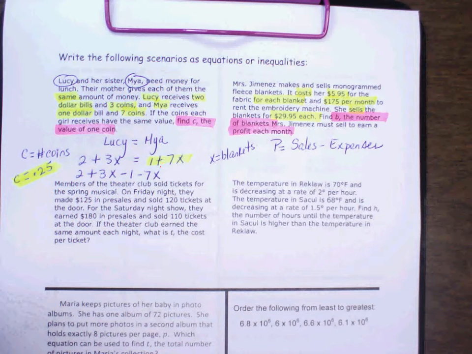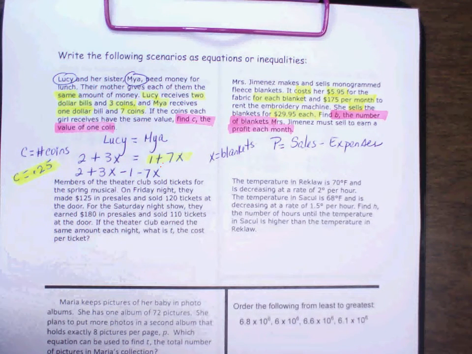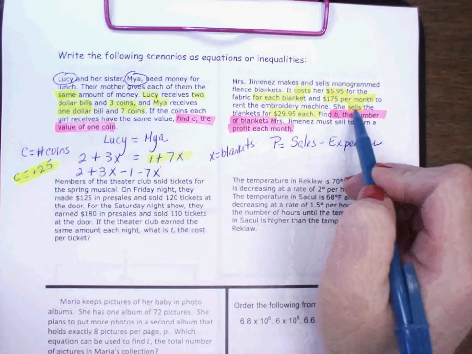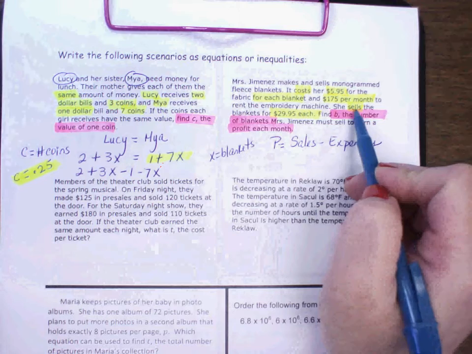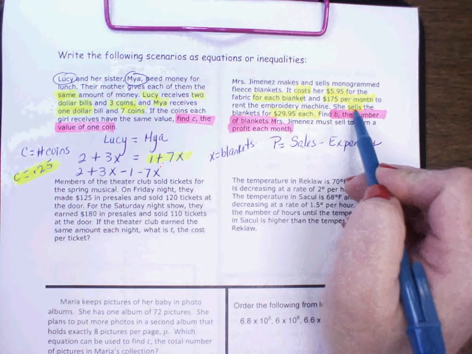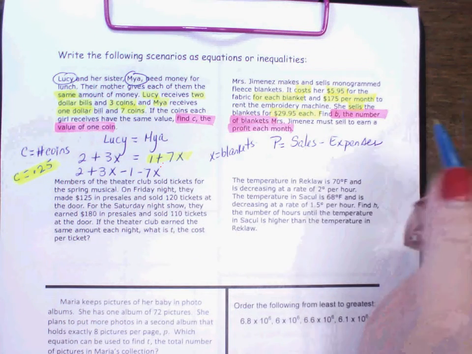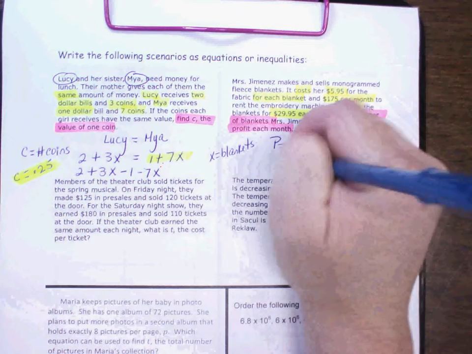Now, let's talk about my sales. Read it, please. No, let's do the sales first. Say that again. $29.95 per blanket. Don't I have it highlighted? What did I highlight? Sales, $29.95 each. We can read, right? So we can do this.